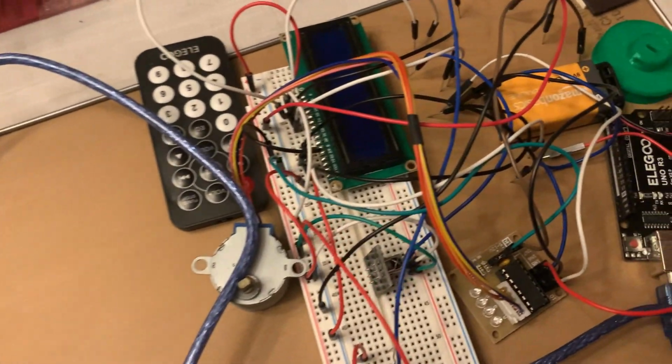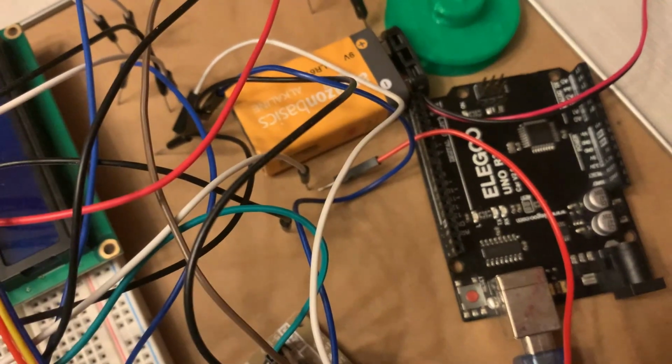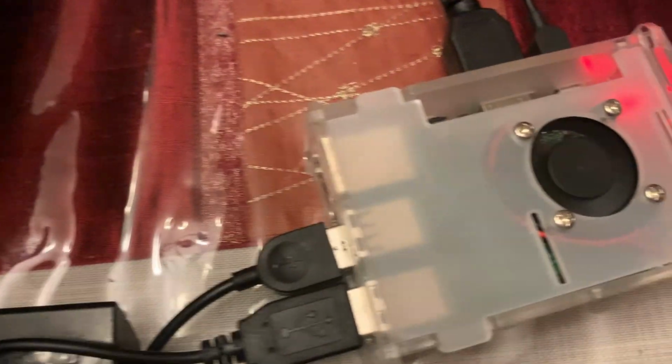Back to another video with Arduino. Today, instead of the Arduino, we're going to be using the Raspberry Pi.